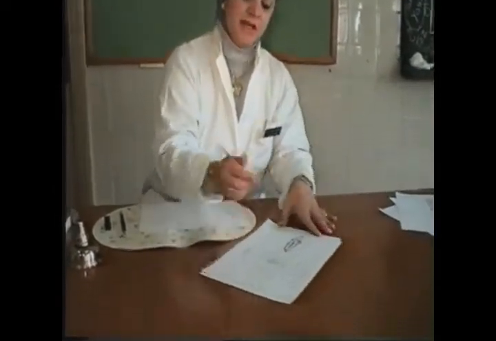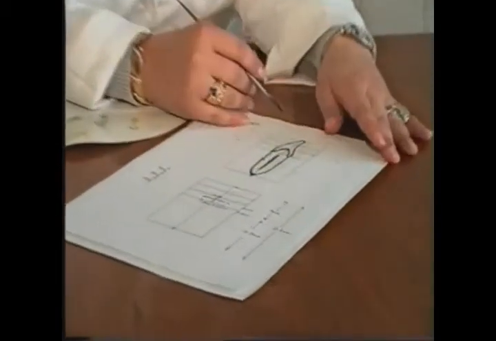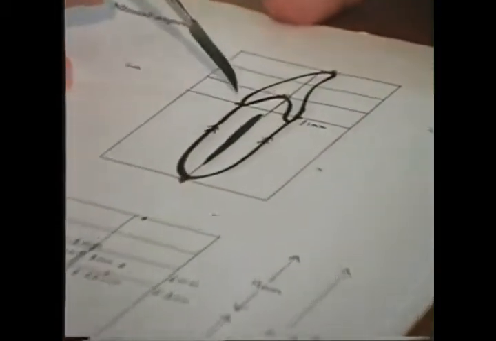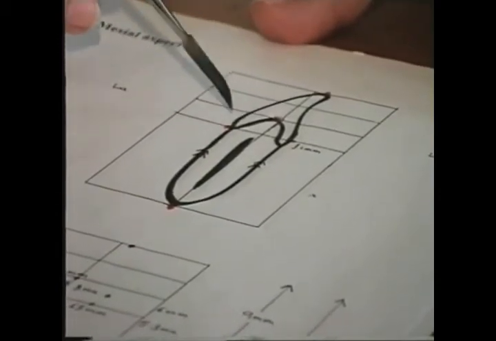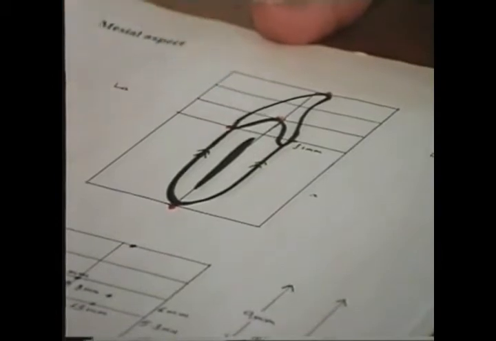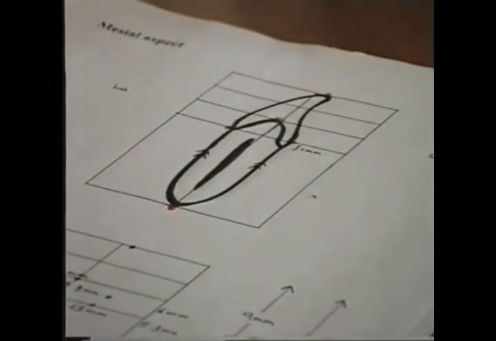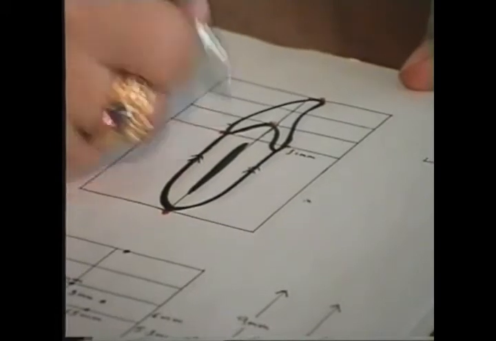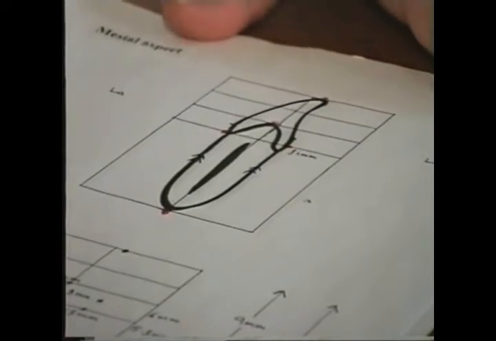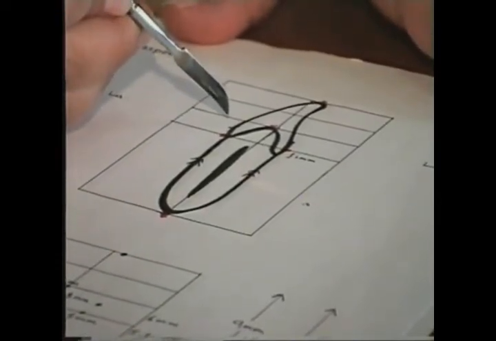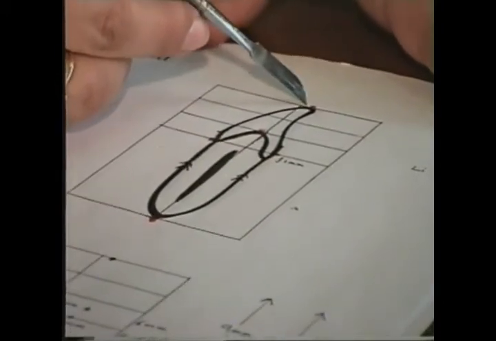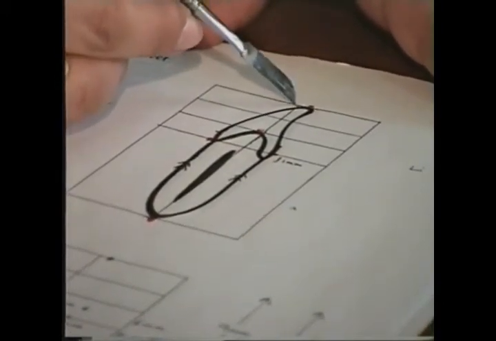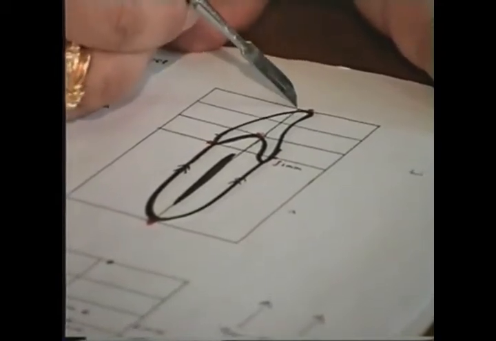This is the mesial aspect. If you see here, the labial outline is convex till the crest of curvature. The crest of curvature here is in the center of the cervical third. Here and here, the crest of curvature. Then the labial outline slopes quickly till it reaches the incisal edge. The incisal edge is lingual to the midline.